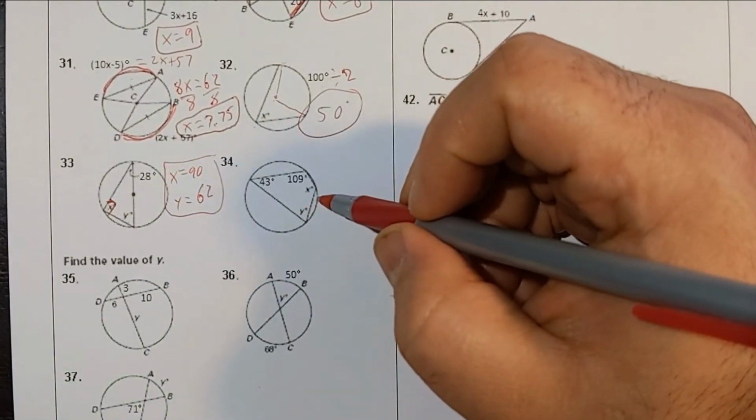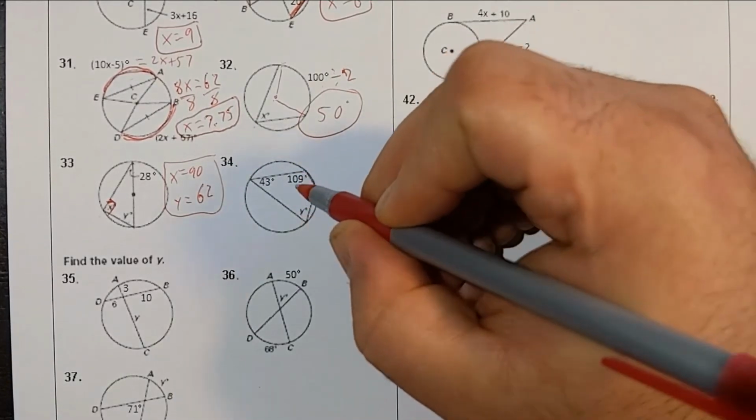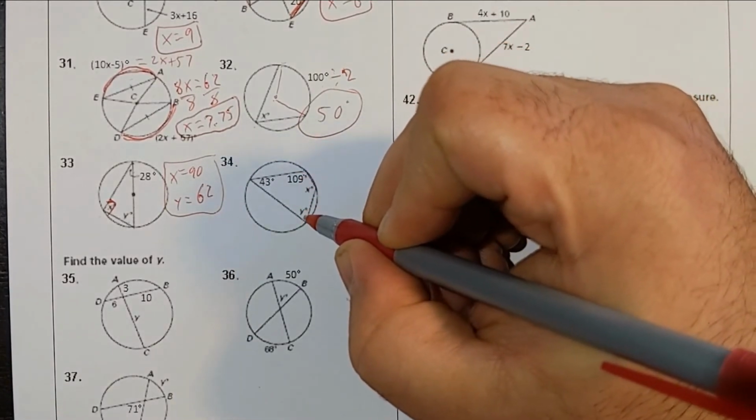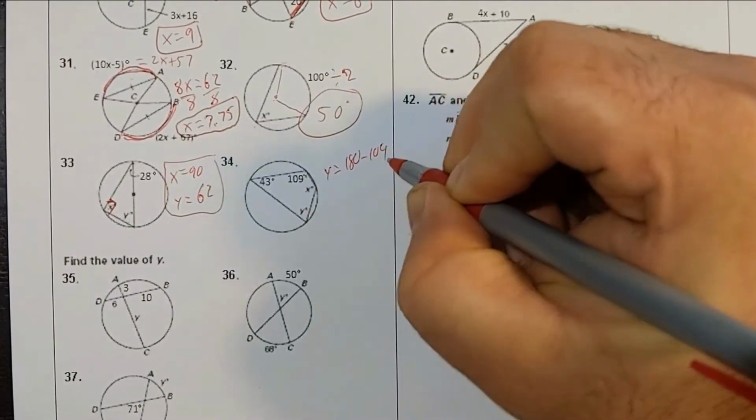34, on a quadrilateral that's inscribed in a circle, the opposite angles are supplementary. So if that's 109, then y is going to be 180 minus 109.